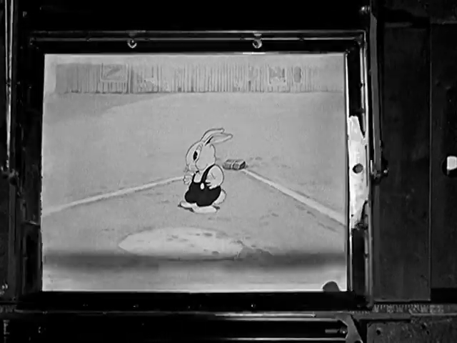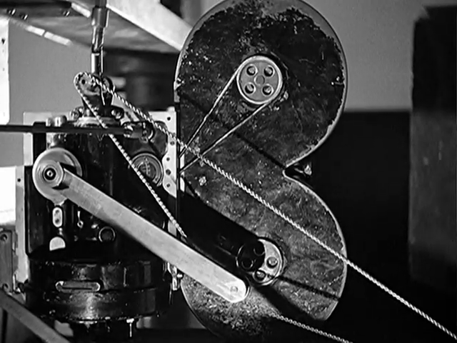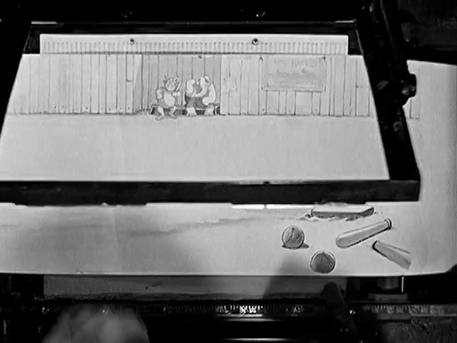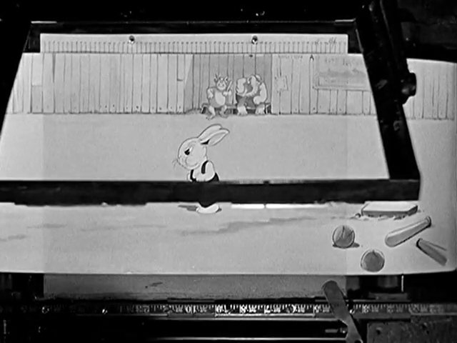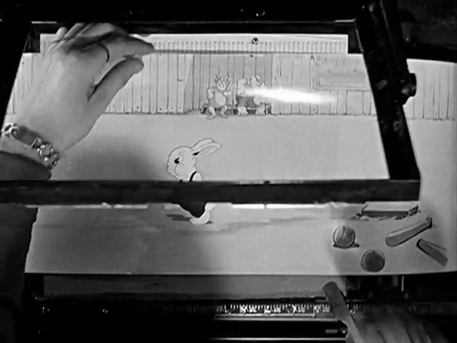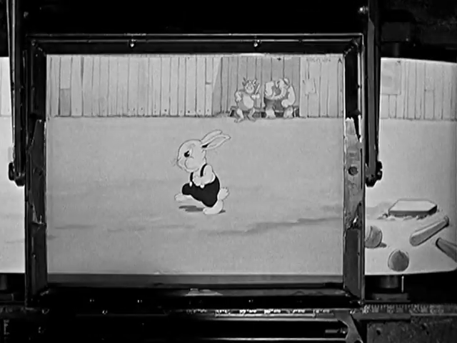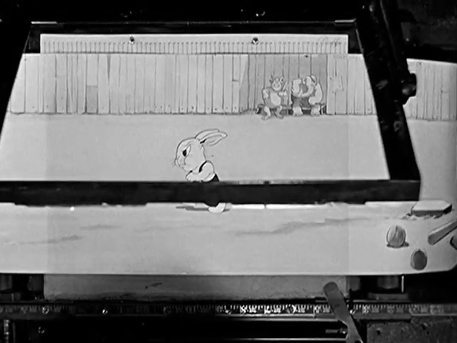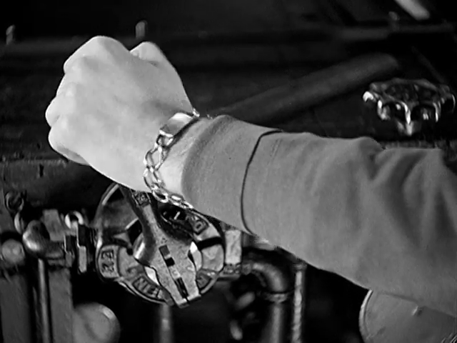The drawings are held flat by a glass lid which has a pressure of 400 pounds, and each drawing is photographed several times, some more, some less. The more pictures are snapped of one drawing, the slower the action will be. And it takes some 15,000 drawings in all to make a cartoon that flits by on the screen in a little more than 8 minutes. So Oswald is photographed time and again to put him into motion on the film.